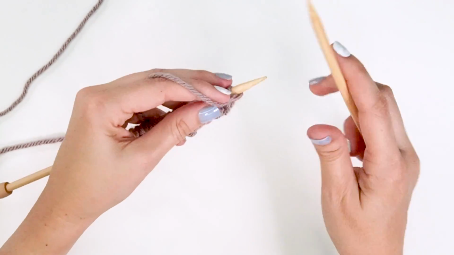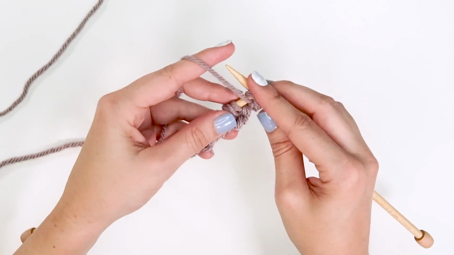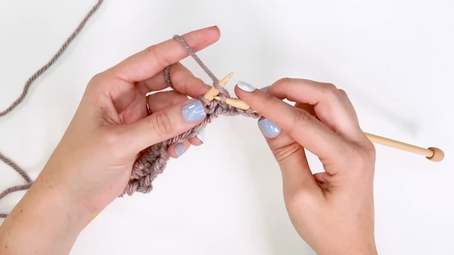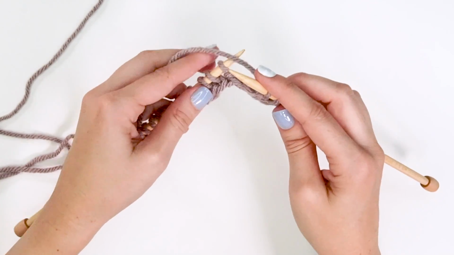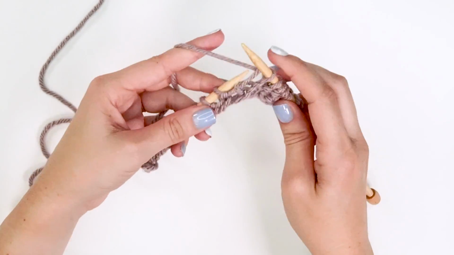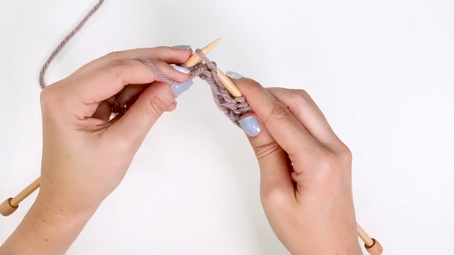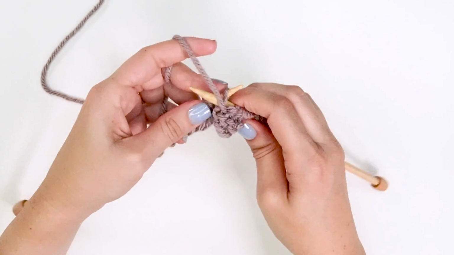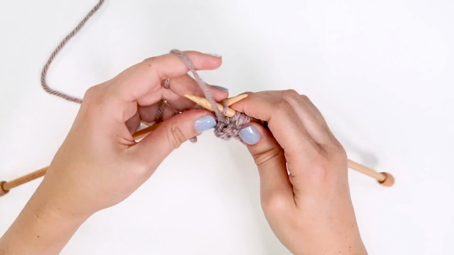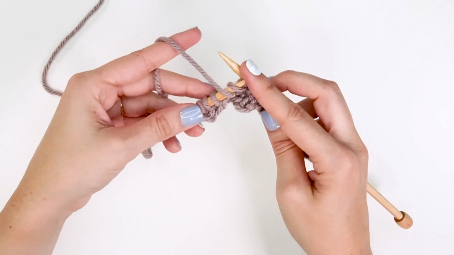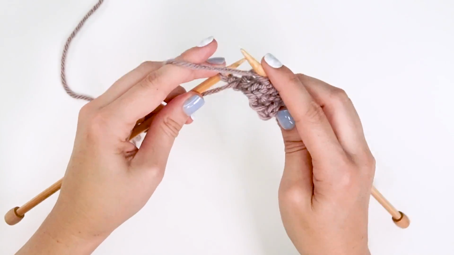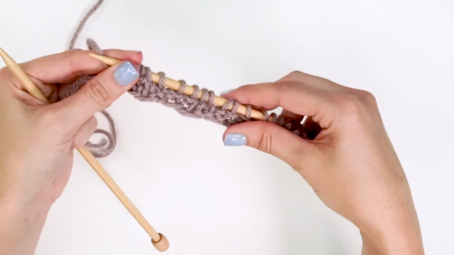We are going to do a purl 3, knit 2, purl 2, knit 2, purl 3, knit 2, purl 2, knit 2, and purl 2. So it's all just purls and knits, just done in a certain pattern to get that beautiful chevron.